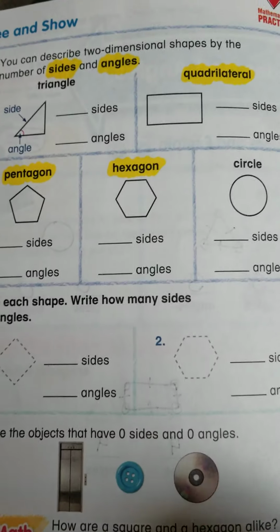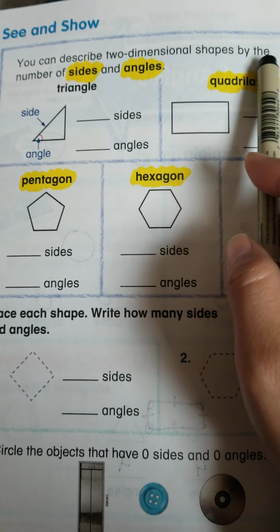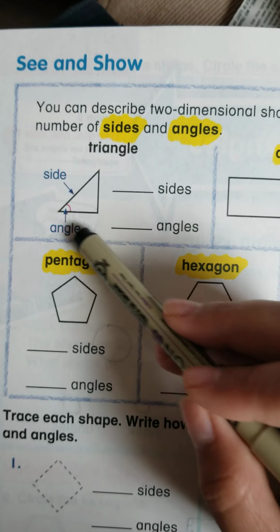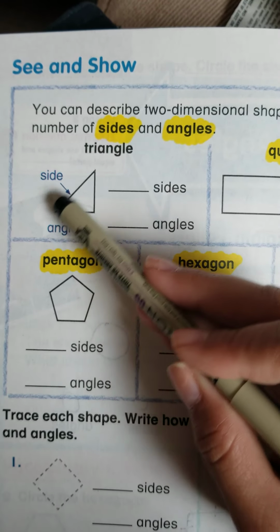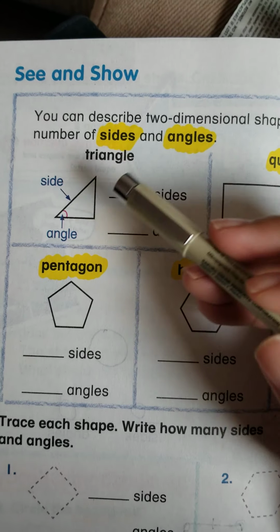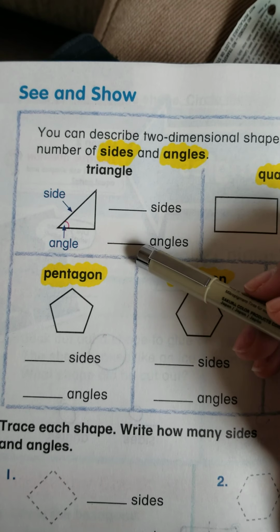On this page, you'll be doing the same thing. So, it says you can describe two-dimensional shapes by the number of sides and angles. So if we are describing this triangle, we know that this is the side and this is the angle. So we can fill in that a triangle has 1, 2, 3 sides and 3 angles.